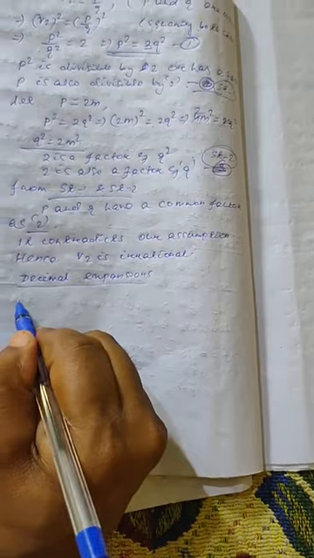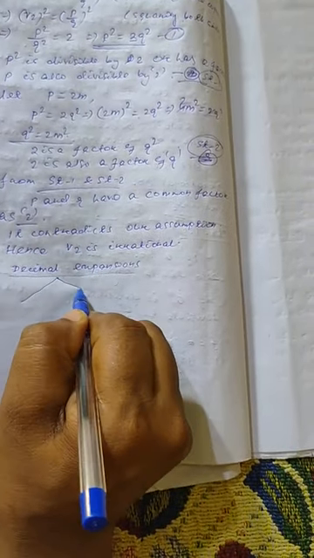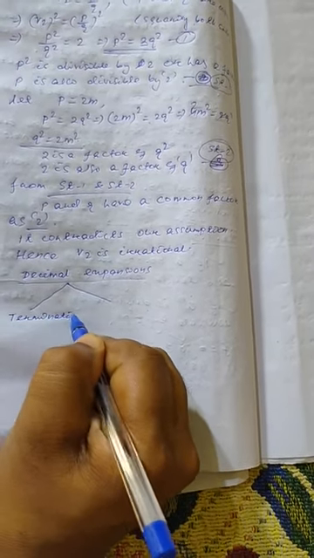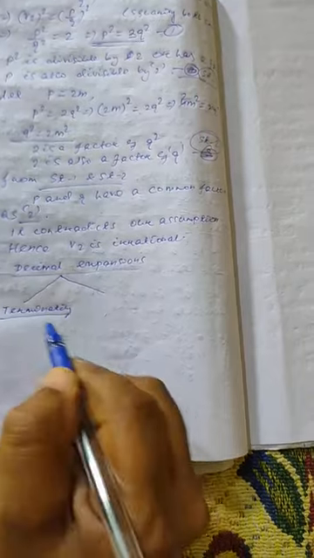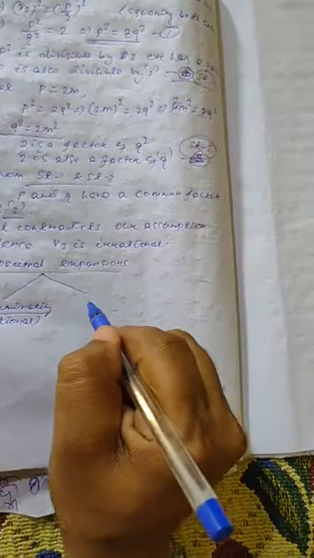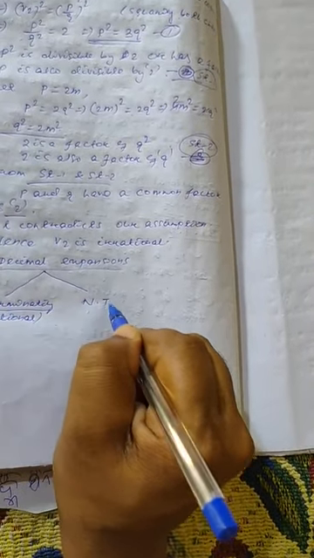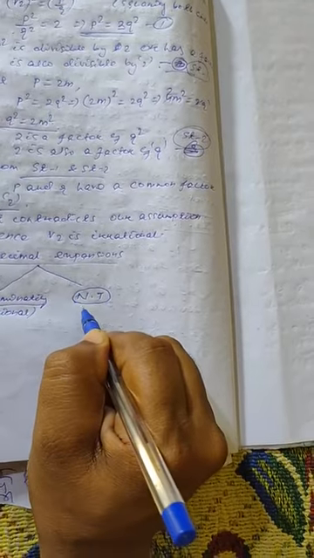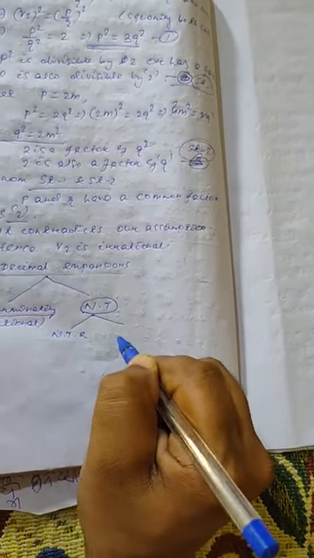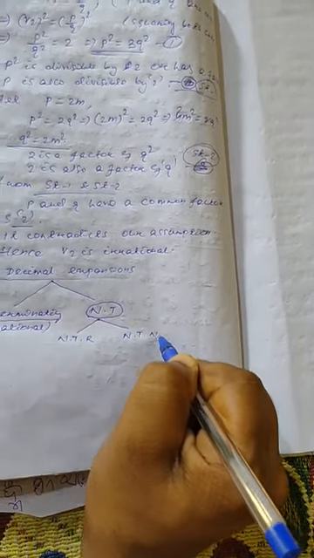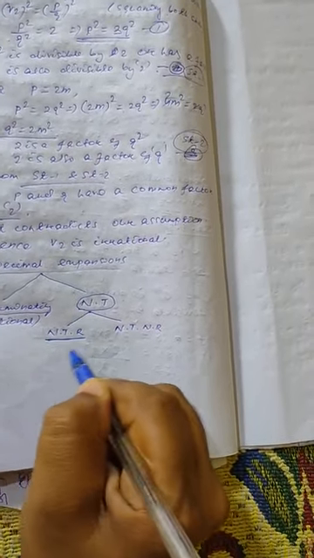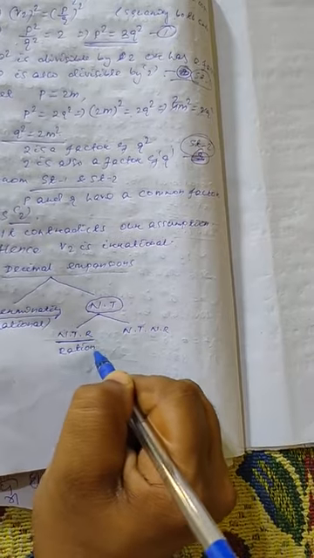You read the decimal expansion of real numbers. That is terminating, and under terminating come all rational numbers. Then another is non-terminating. NT means non-terminating. Non-terminating are of two types: one is non-terminating repeating, and another is non-terminating non-repeating or non-recurring. Non-terminating repeating or recurring is also rational.